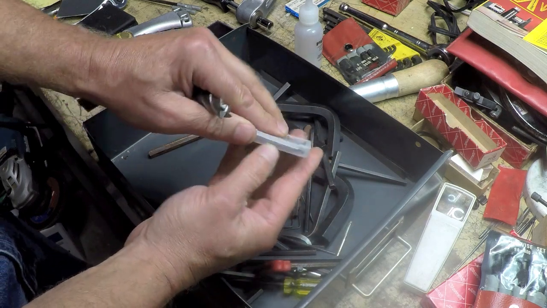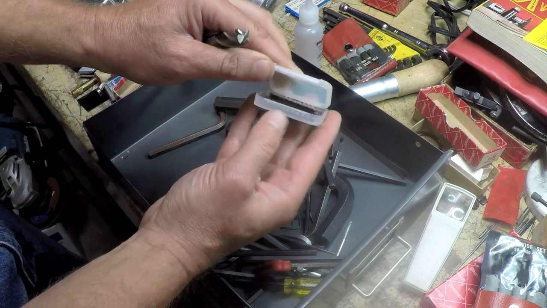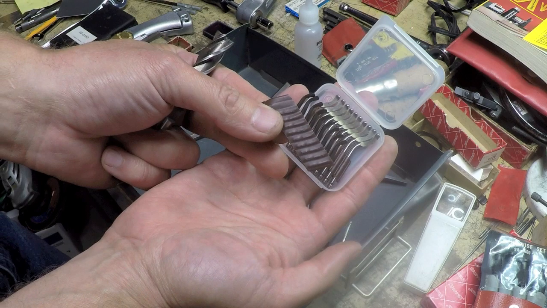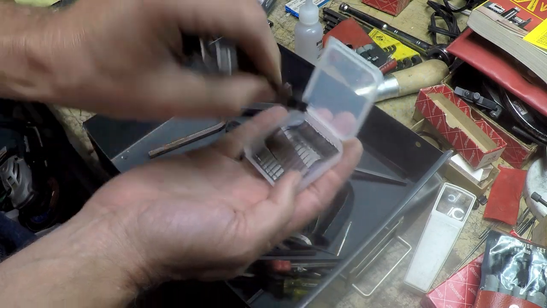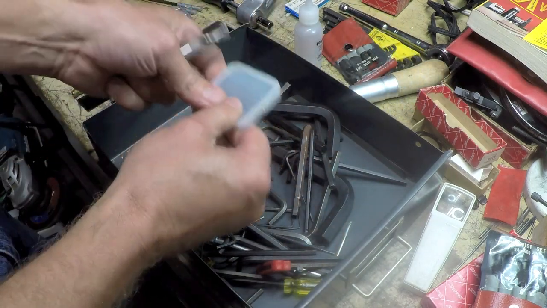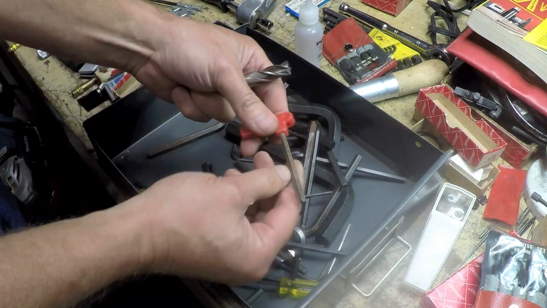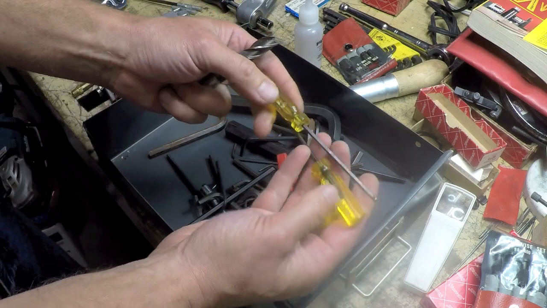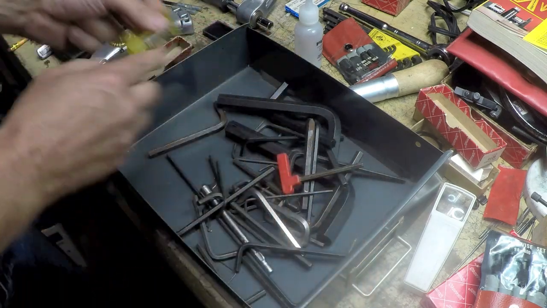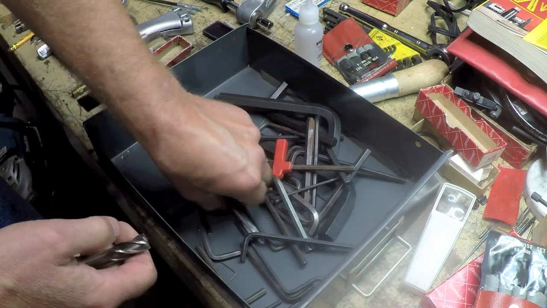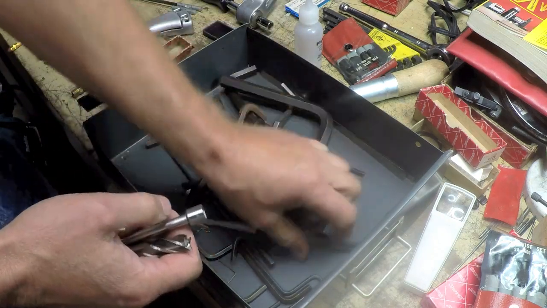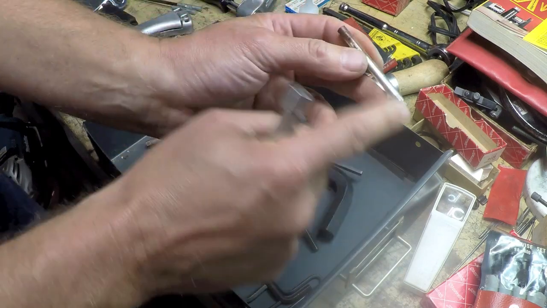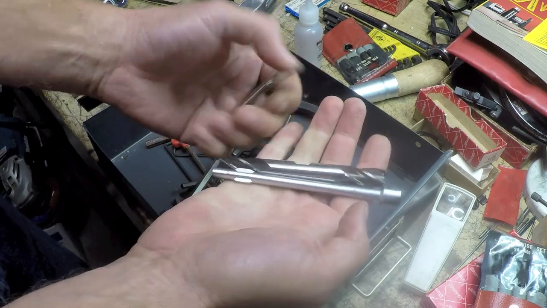I'm not sure if these are generic that will fit all different brands, or if they're for a particular type. A couple different sizes in there. Oh, some more of these Bondus Allen hex head drivers. Ooh, these are really small. Was a double-ended end mill. One side's broken off. One side still looks good.